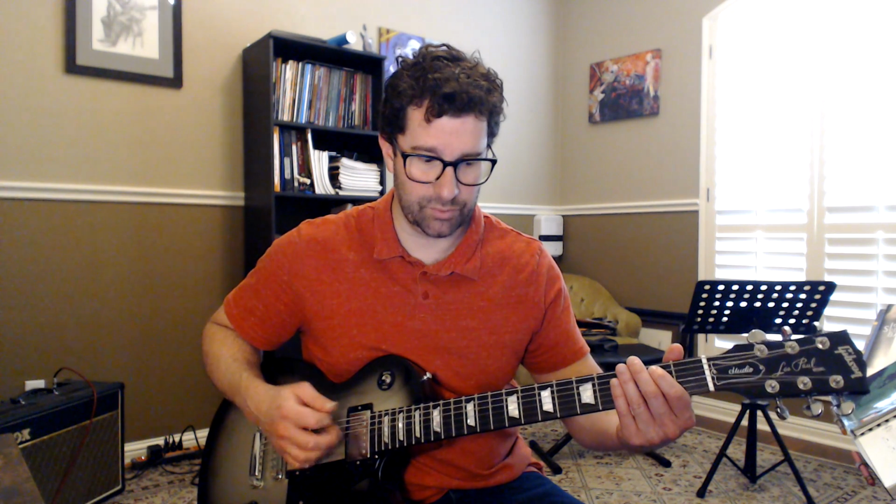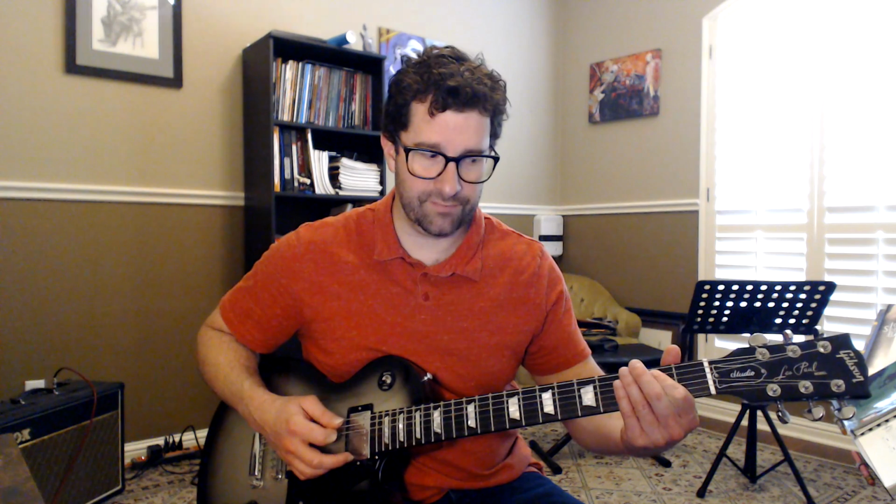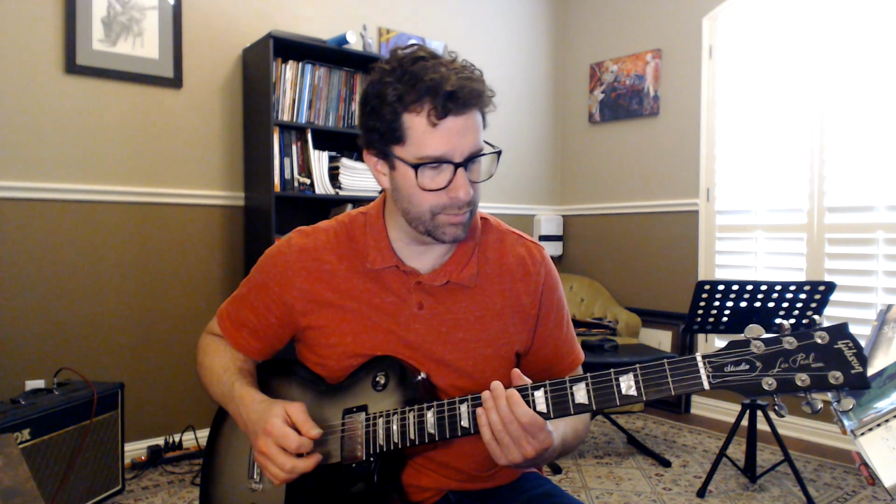What I mean by that is, I could double that root. It's still an E5 chord. I could throw another B in. It's still an E5 chord, right? I'm really just making that sound a little bit bigger.